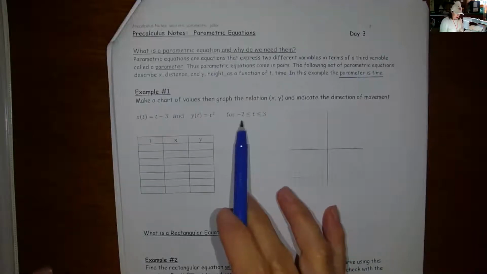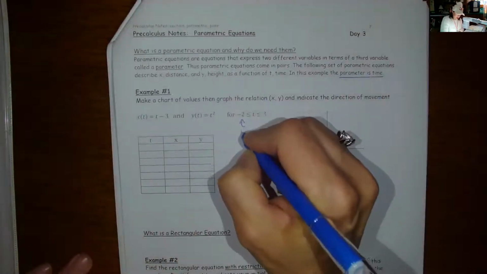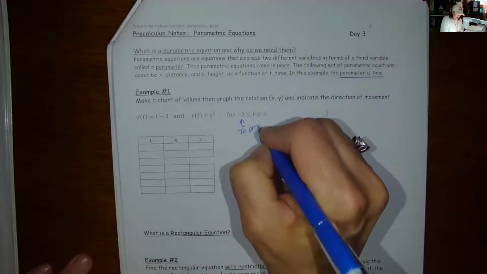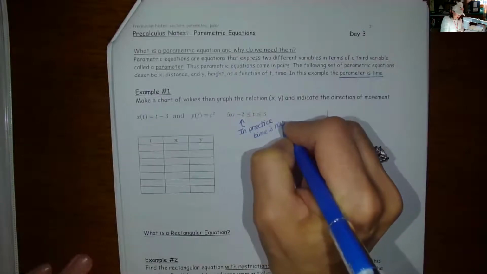Okay, so right here, and I don't like this problem because it says -2 to 3. What's wrong with that? Are you ever going to get this problem? What's wrong with this problem? Time is negative. Time is never negative. Should we change that? Well, we can't change it. Yeah, we could. I'm going to leave it, but in practice, time is never negative, right? We're just doing a problem on paper just to show you how to graph these.